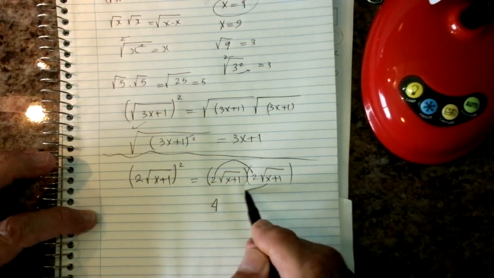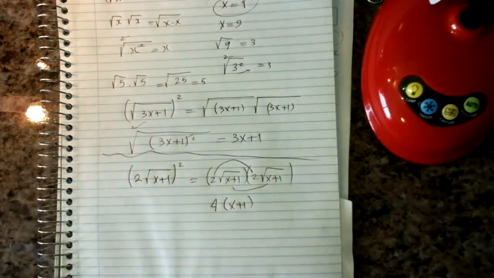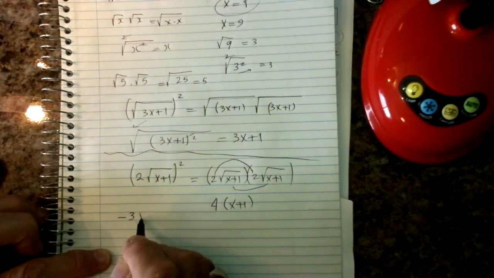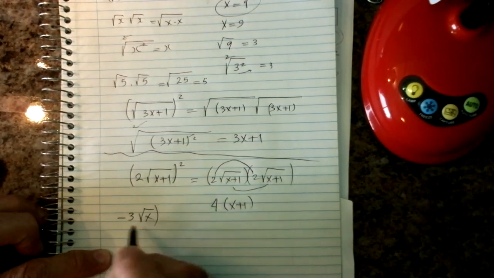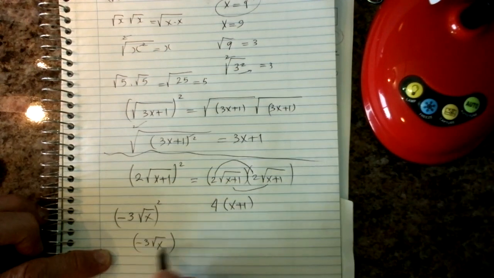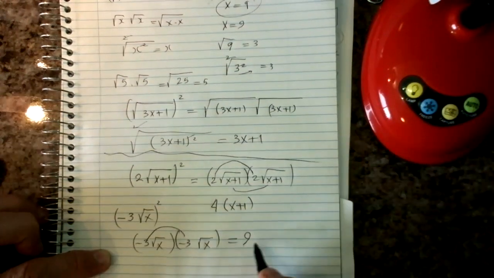And when you multiply these two, you just have x plus 1, right? Or if you have negative 3 radical x to power of 2, again it would be minus 3 radical x times minus 3 radical x, which is 9x.